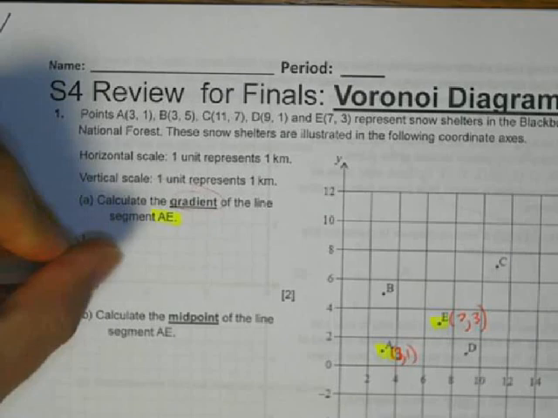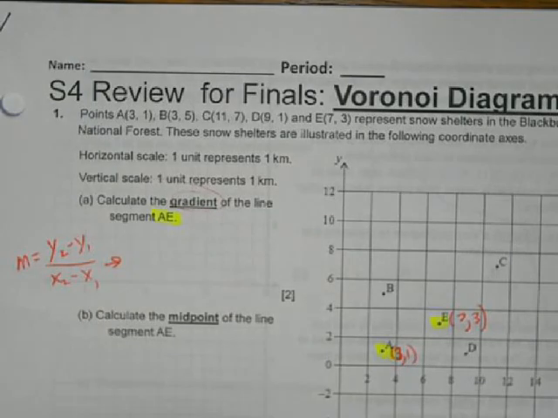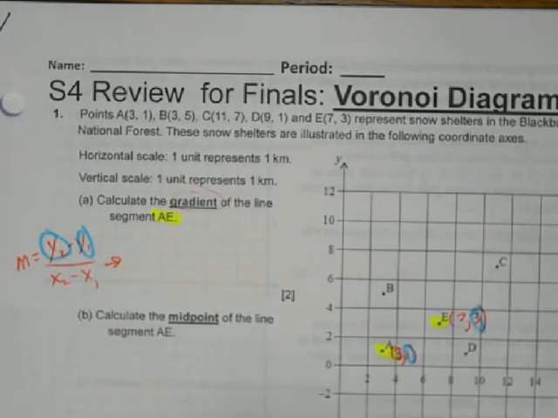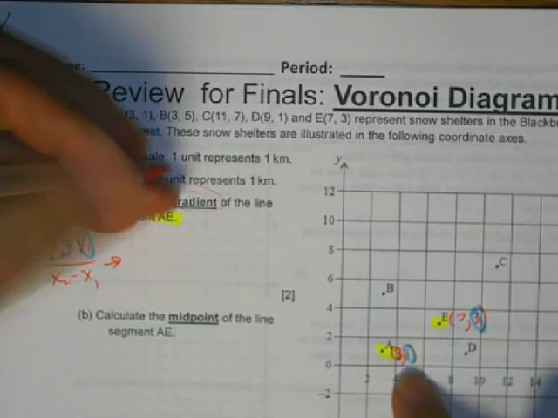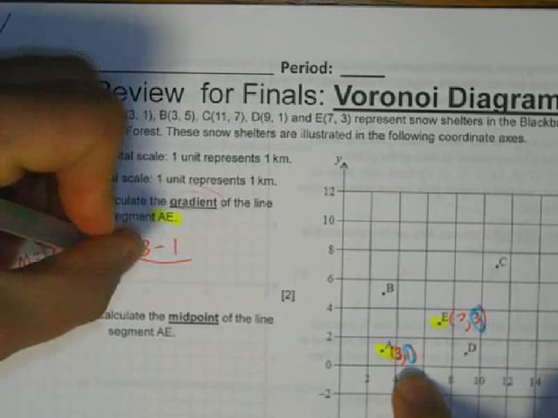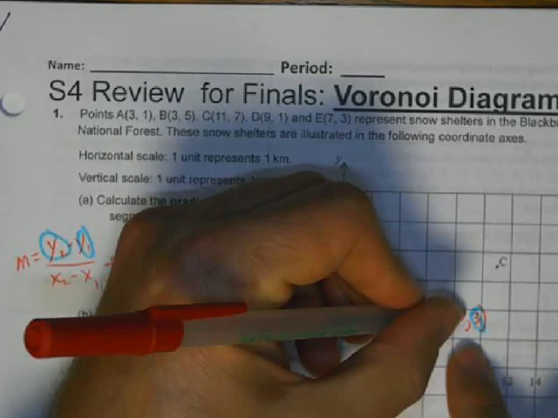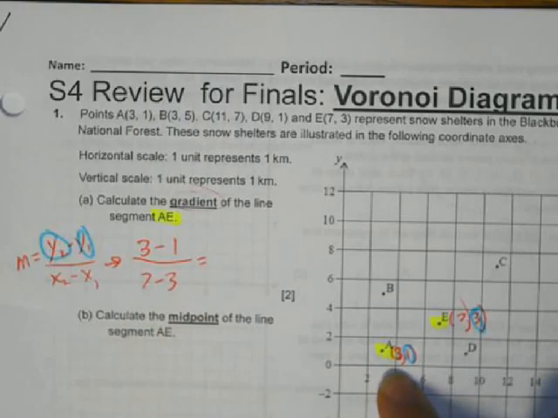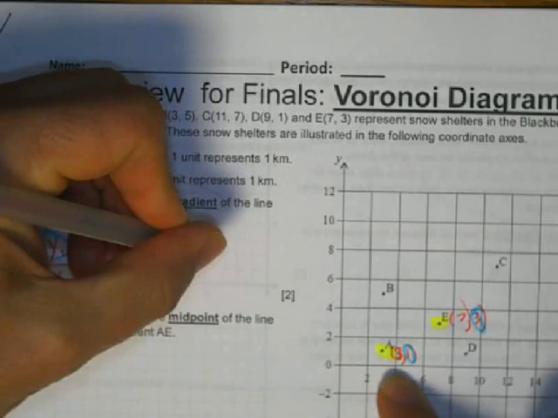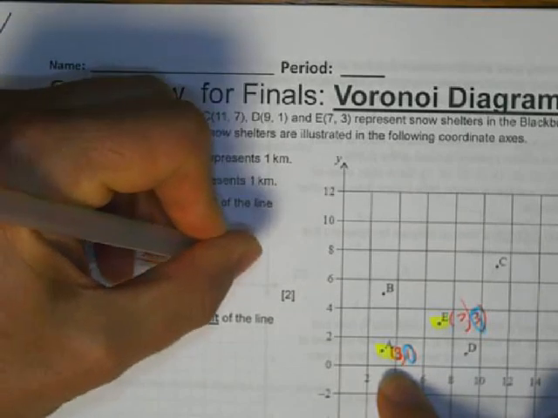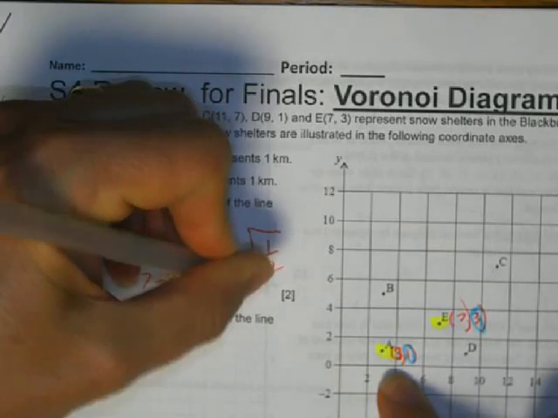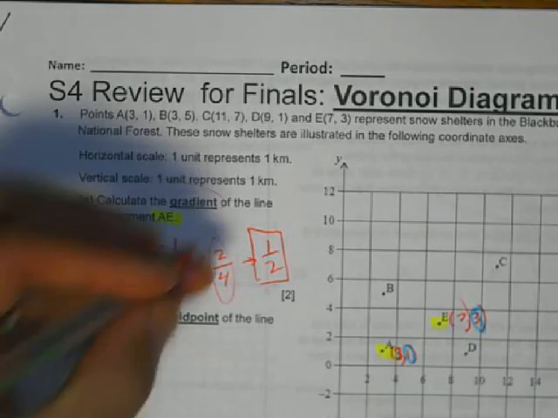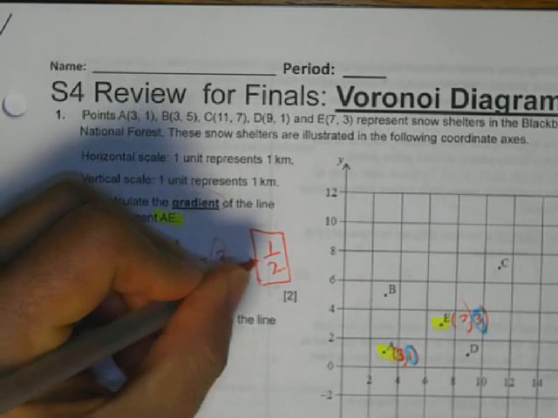So the y values, so I can do 3 minus 1 divided by 7 minus 3. And that's going to give me 2 over 4. And I want you to simplify that to 1/2. I see too many people that are writing like this, and it's like, we're talking about slope. Just simplify it, please.